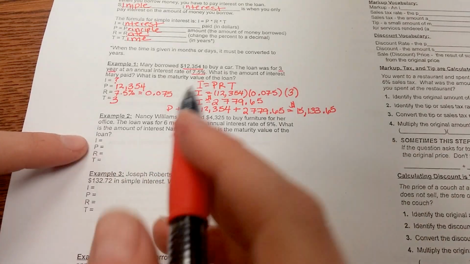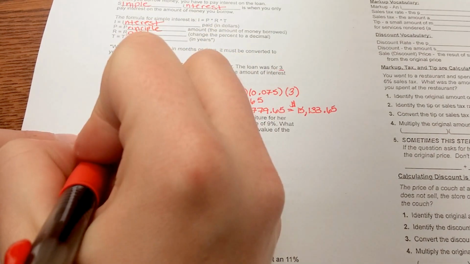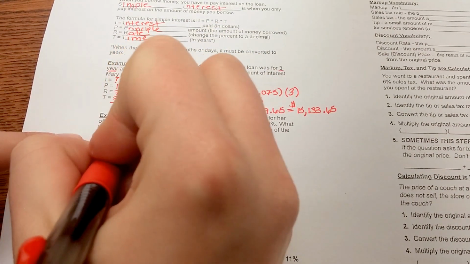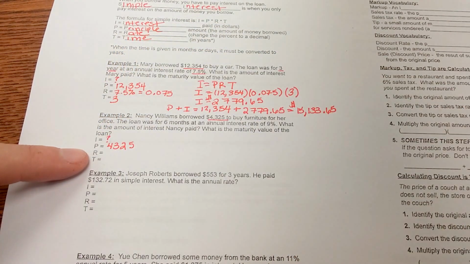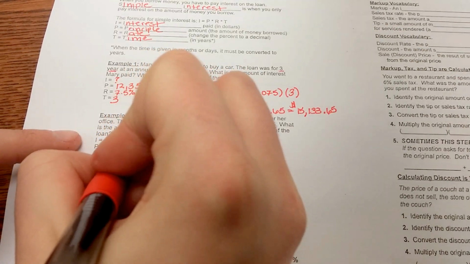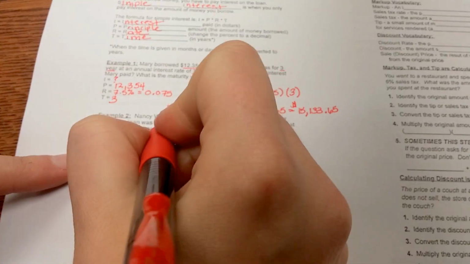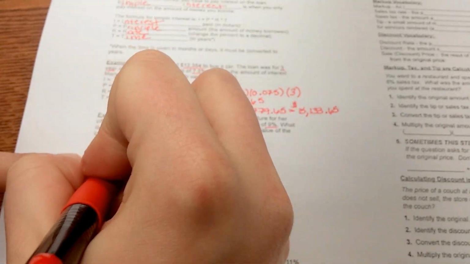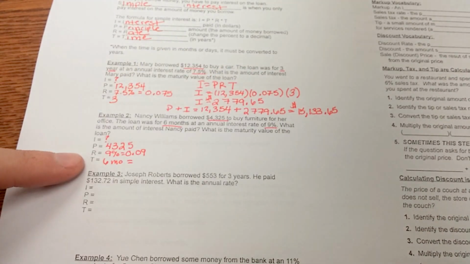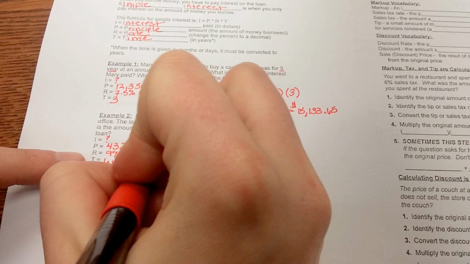So, we don't know the interest. That's what we're looking for. P is principal. That's the amount that she borrowed, $4,325. R is the interest rate of 9%, or 0.09. And T is the amount of time, which is 6 months. Remember, we have to convert time to years. So 6 months is half a year, or 0.5 years.